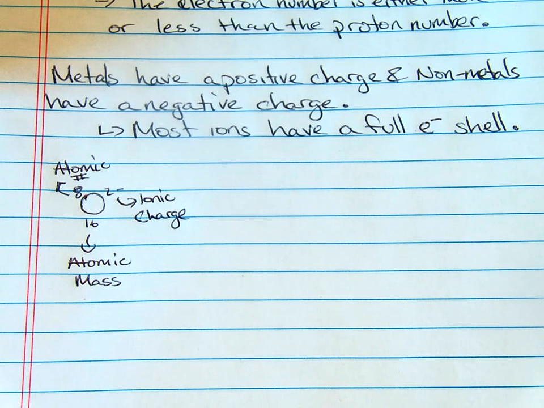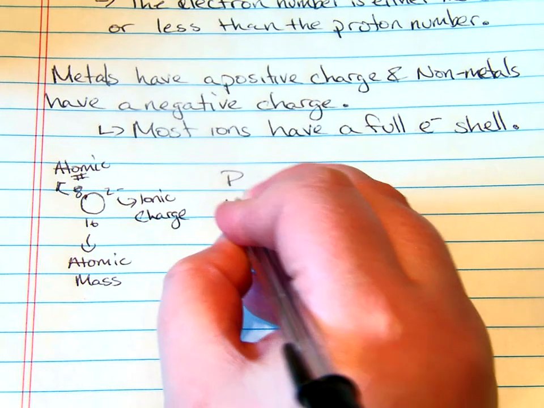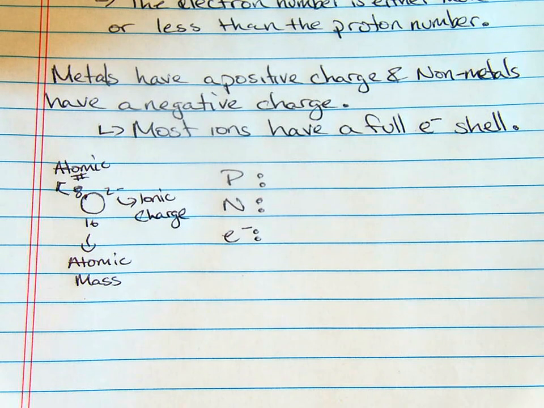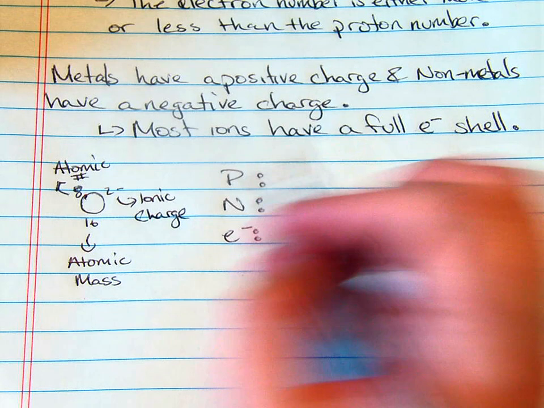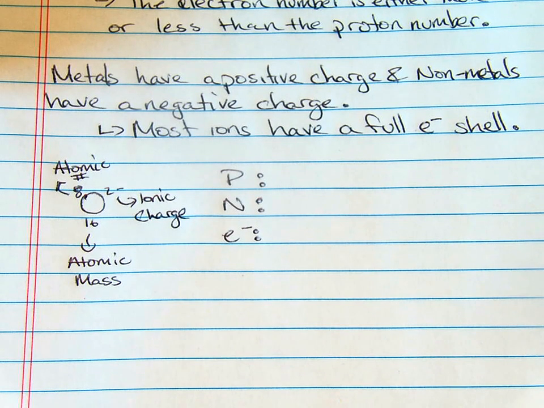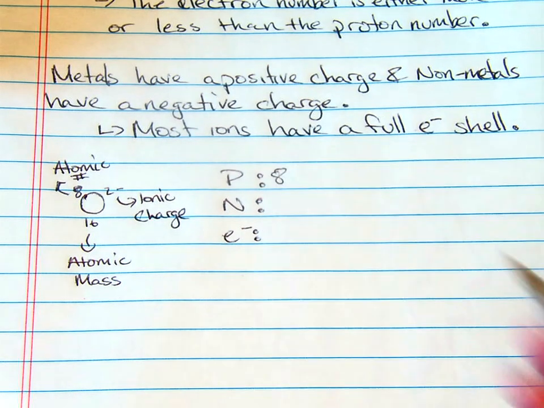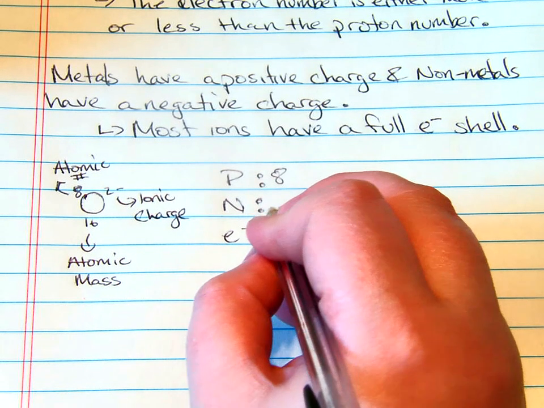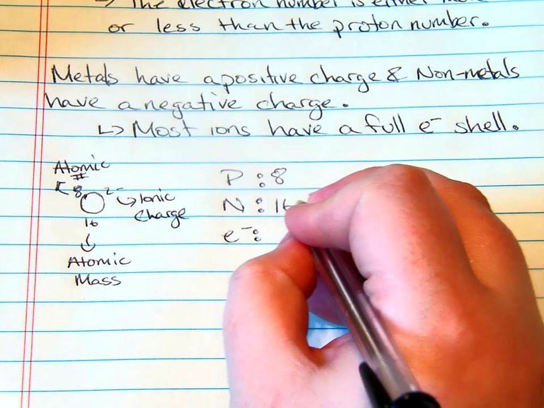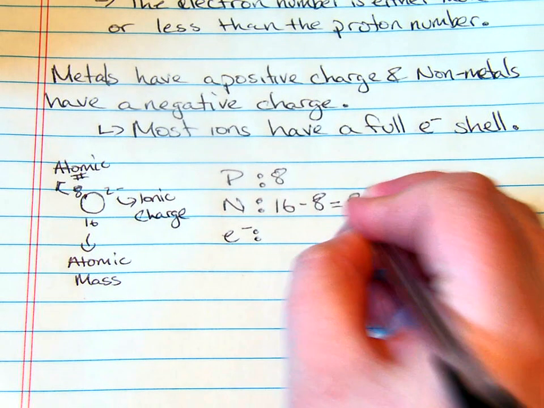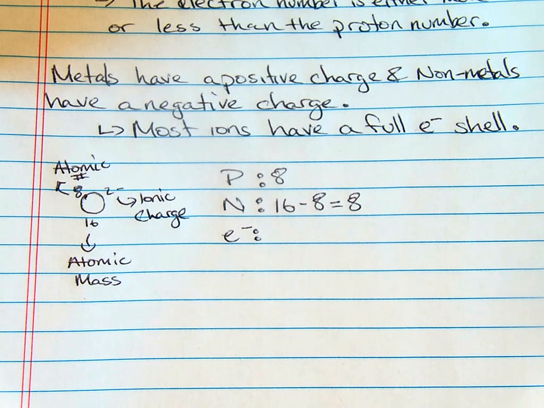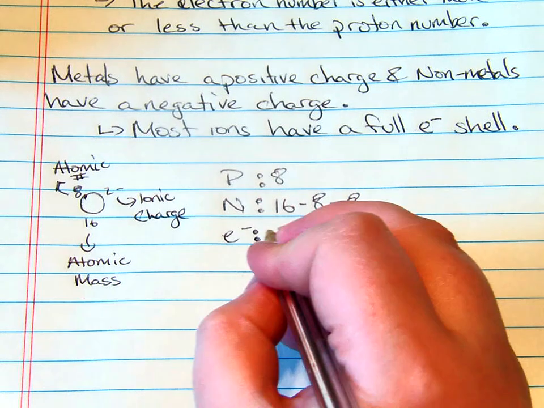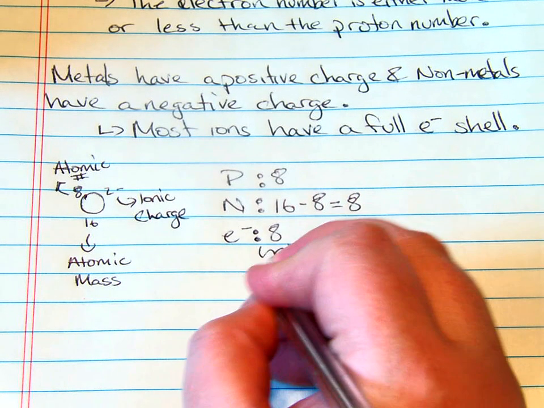Excellent. So, when we are figuring our things out, our proton number always, always, always is the atomic number. That's true of atoms, that's true of ions. So, that means we're going to have 8. Quick and easy. Neutrons, we learned, you just take your atomic mass, in this case 16, subtract our atomic number. In this case, we also get 8 neutrons. For electrons, when we're working in ions, we start at 8. We start at that atomic number.